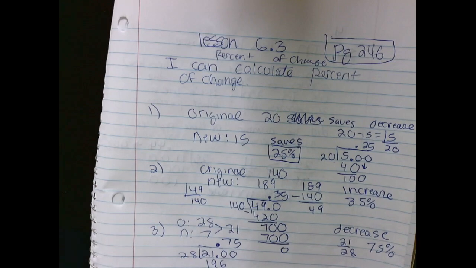So let's review our learning goals today. Today you learned how to calculate percentage of changes. For more information on this, you can refer to page 246.